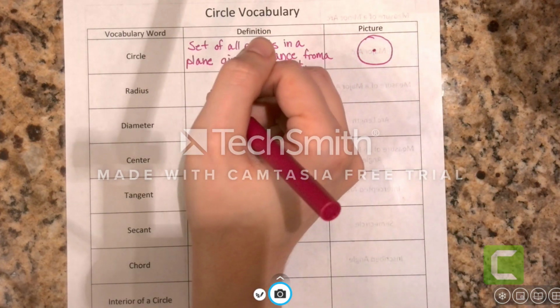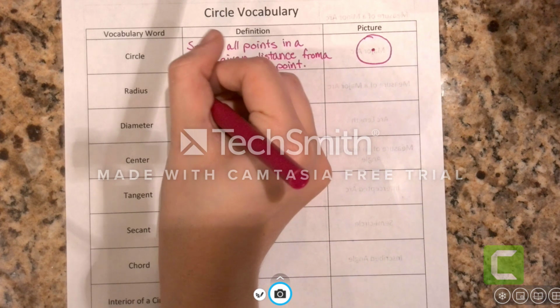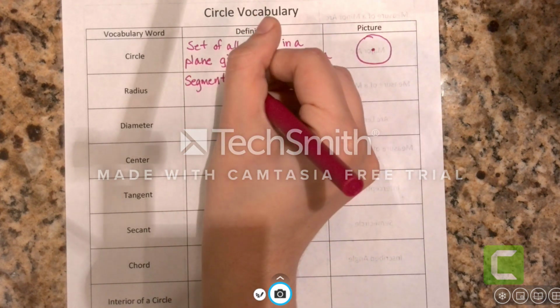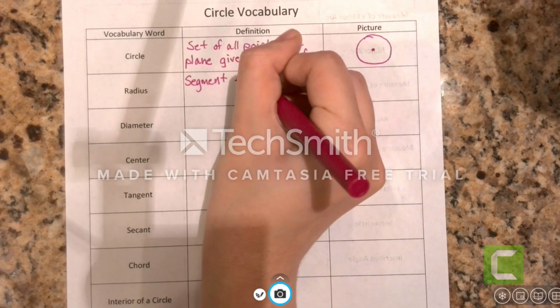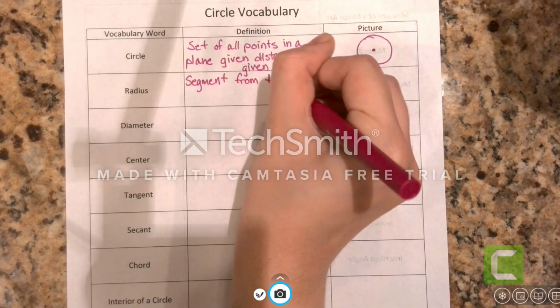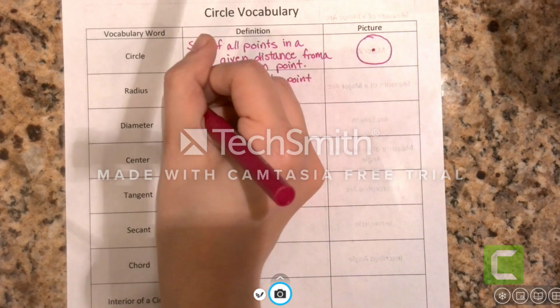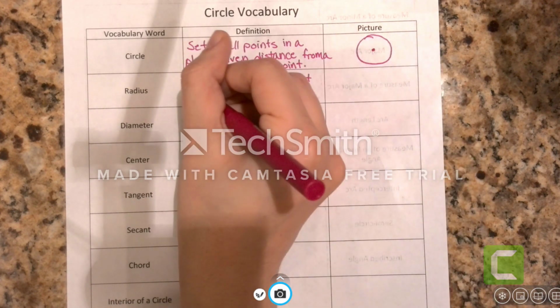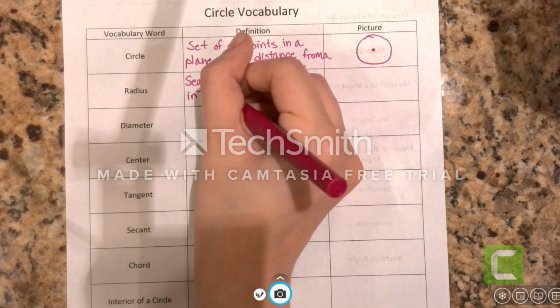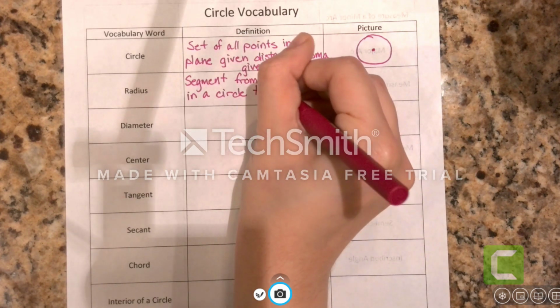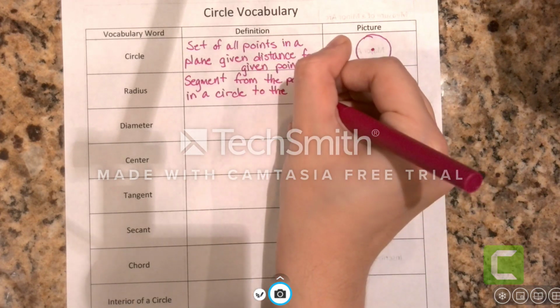Next, we have the radius, and the radius is a segment from the point in a circle to the center.